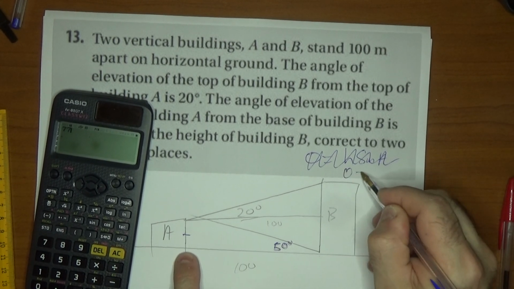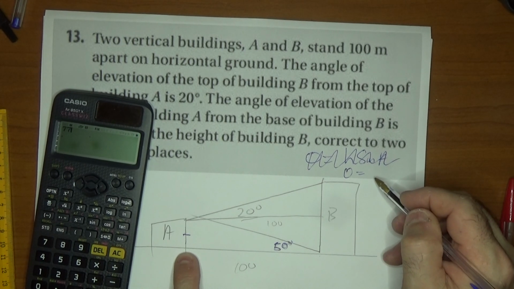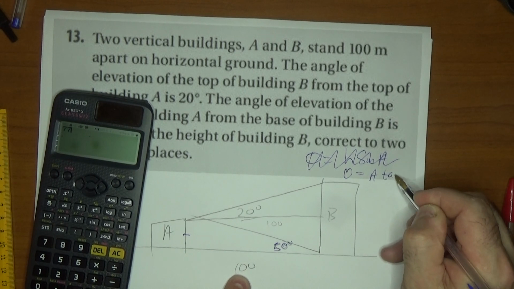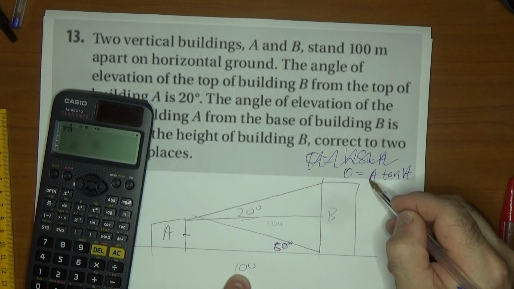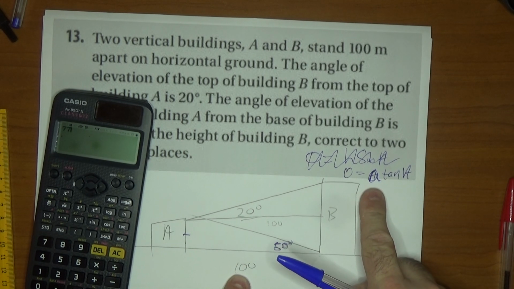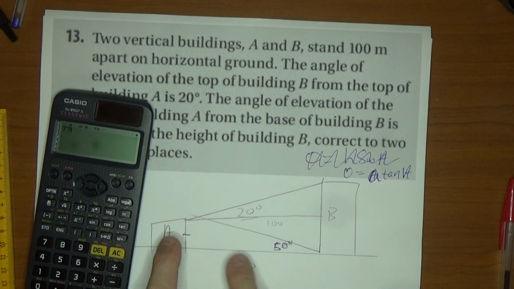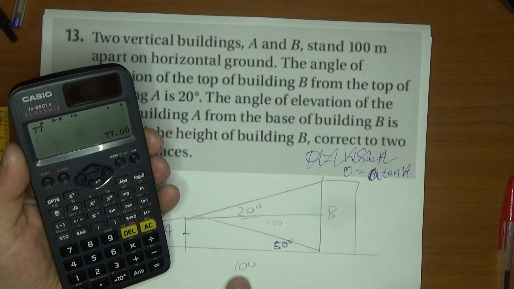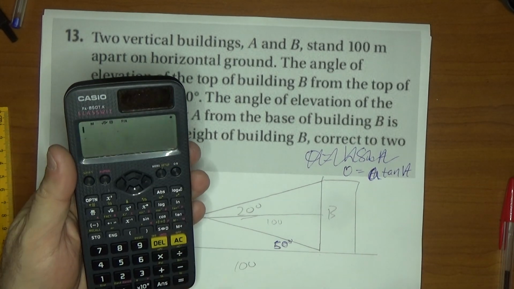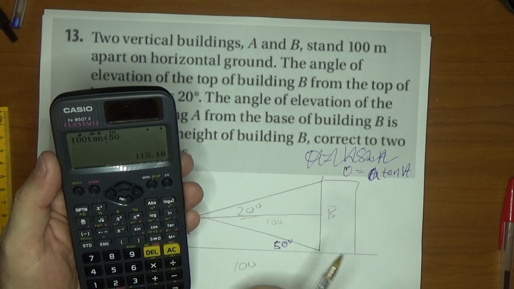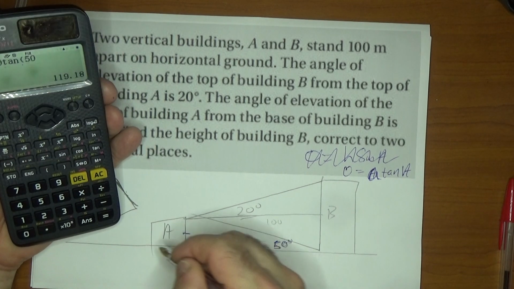So the opposite is equal to the adjacent times the tan of the angle, because the tan of an angle is equal to opposite over adjacent. So to go from here to here, you multiply by tan. 100 times the tan of 50. It'll be slightly bigger than 100. 119.18.